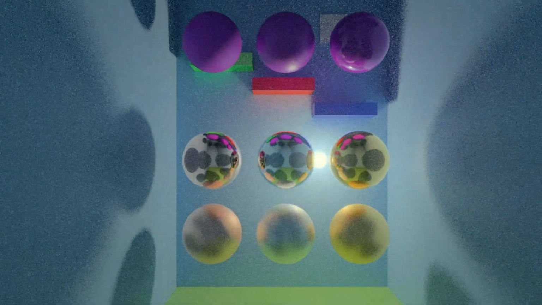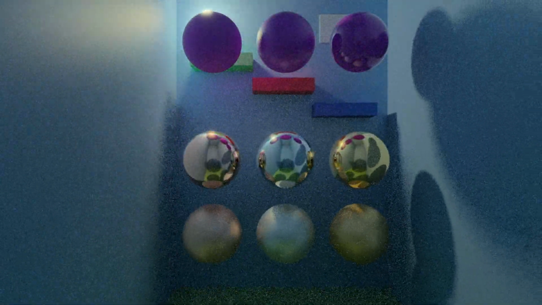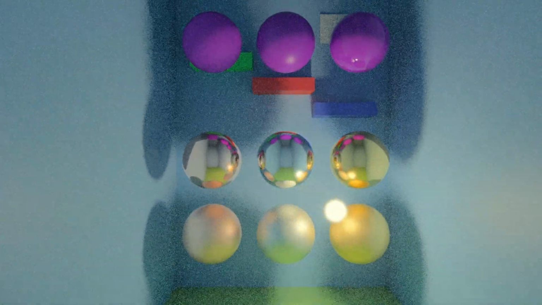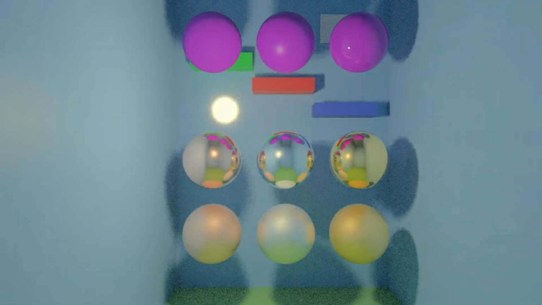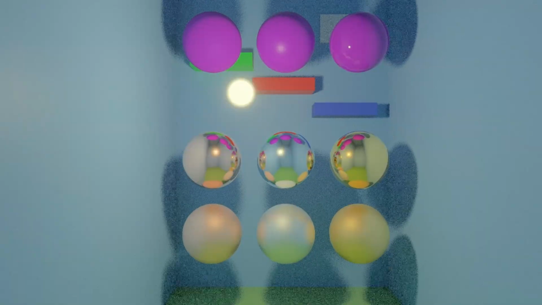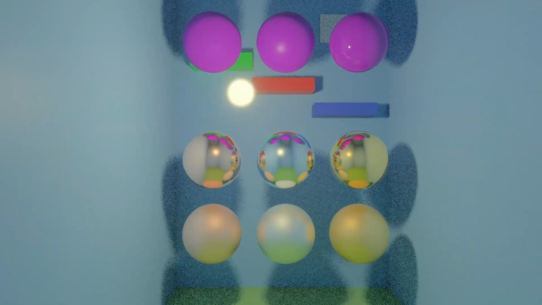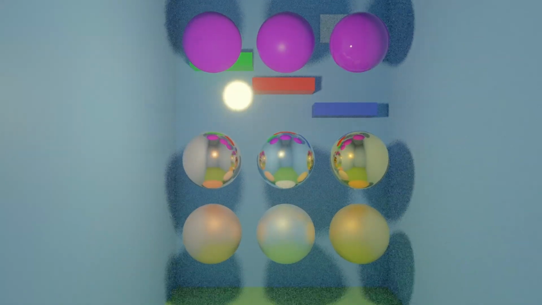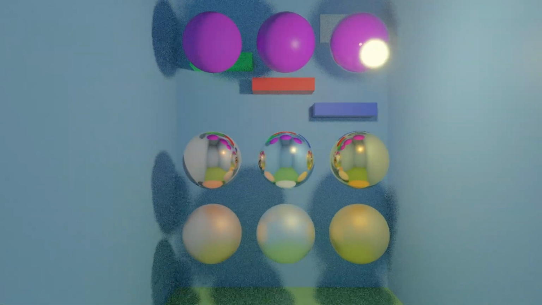So if we take that way of judging materials and we apply it to the scene that we're looking at, I think that many of the objects pass that test, and that makes me really happy. So all of the shapes I have are really simple. They're just boxes and spheres, and I don't have any textures, so we only have solid colors.